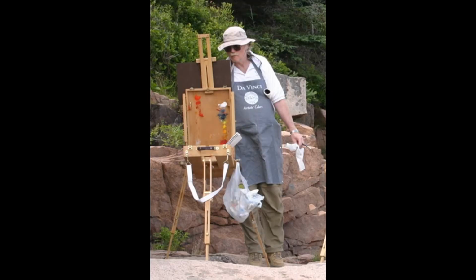I am a plein air artist. This is a term used for an artist that paints in the great outdoors. I have a French easel that I set up on location, which can be seen in this photo.